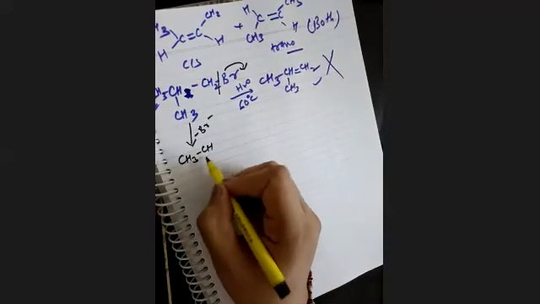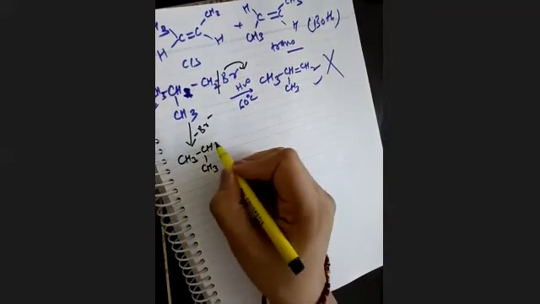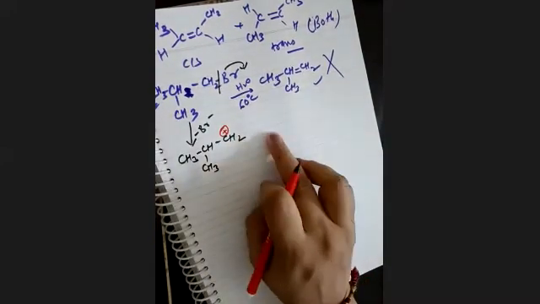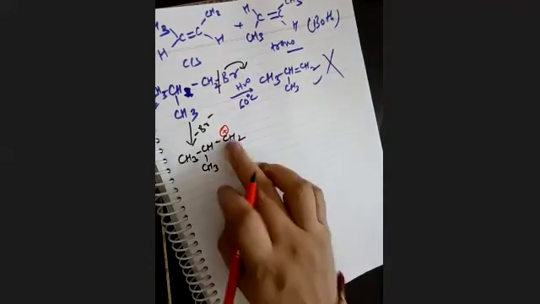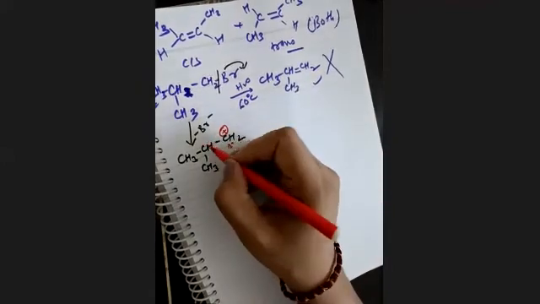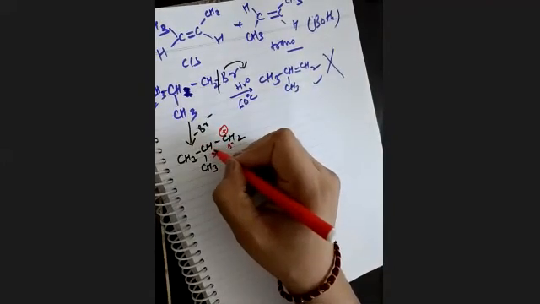CH3 CH CH3 CH2. Okay. So what type of carbocation do you get here? For example, this is your carbocation because bromine eliminates from this carbon. This is your carbocation. Since this is a 1 degree carbon and this is a 3 degree carbon, there is a possibility of rearrangement for stability.